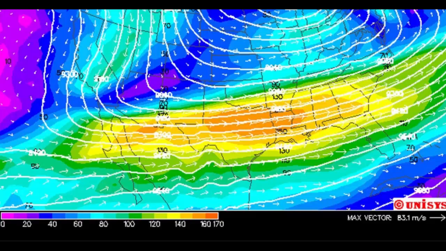All right, let's move on to the next map. This map dealt with jet streaks. The next couple of maps are going to deal with jet streaks. This map, though, does not deal with a curved jet streak. This is a zonal jet streak moving from west to east.